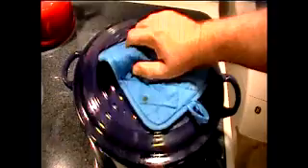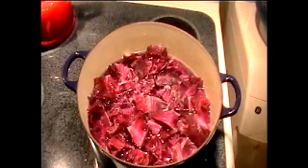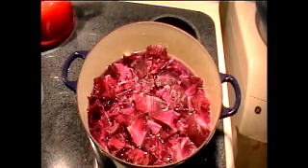Alright, our cabbage is on the stove, so now what we're going to do is turn it on high and bring it to a rolling boil, and then when that happens, we'll stop and let it steep to extract the pigment. The first bubbles are just beginning to form, and we'll need to let that get a little bit hotter in order to extract all the pigment.